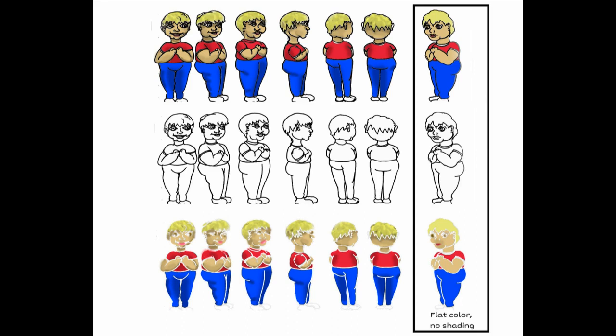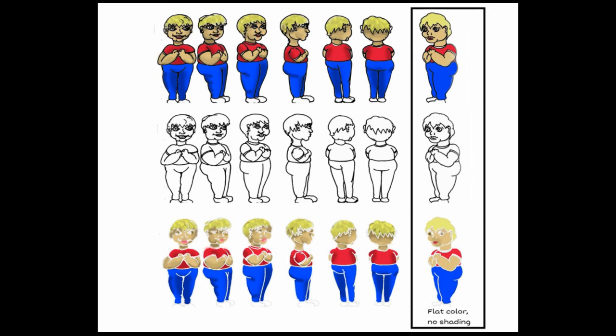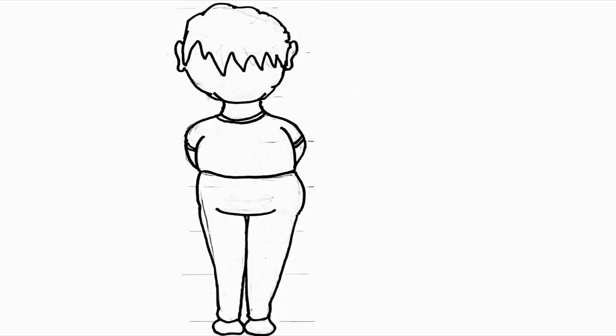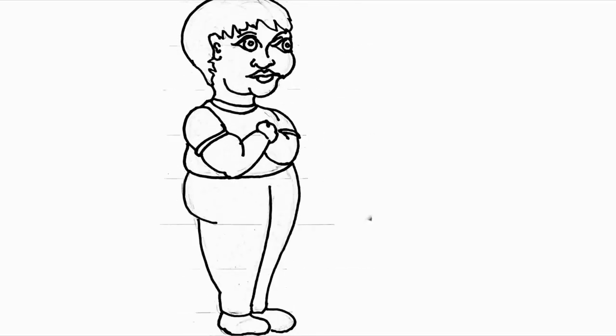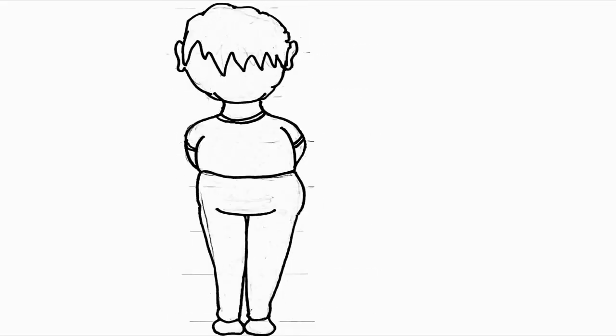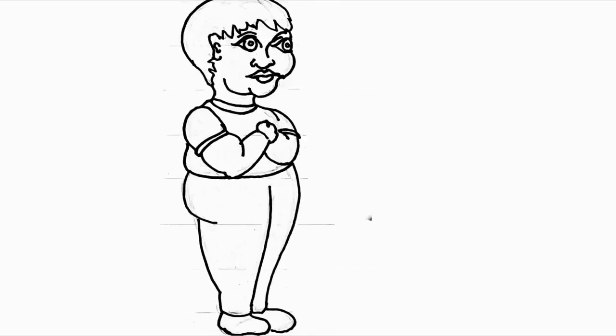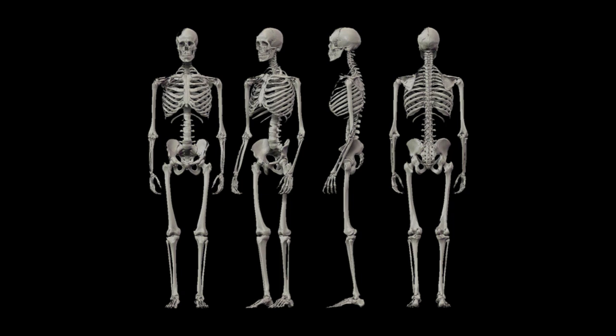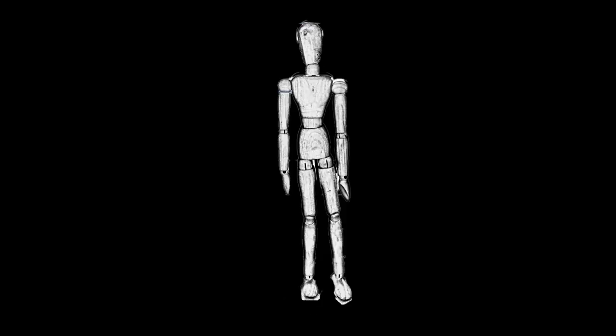Just finished a unit where I showed you how to design a character with the lines on one layer and the color on the layer below. Then our next unit is taking that character and designing what's called a turnaround of that character. It's part of the animation process. I'm going to give you a skeleton template, and I'm also going to give you a wooden mannequin template so you can practice realistic human proportions.